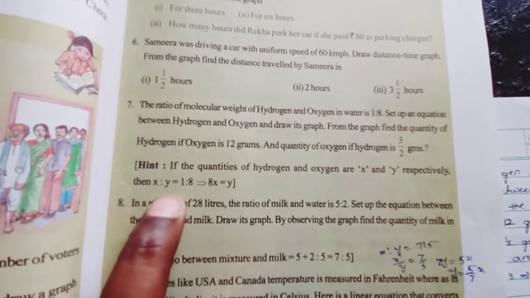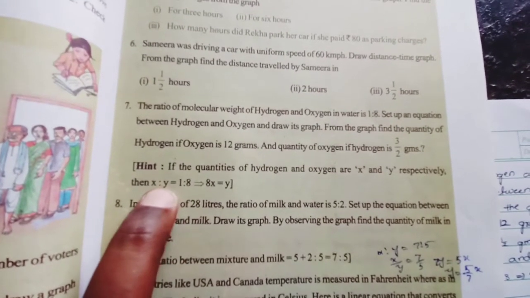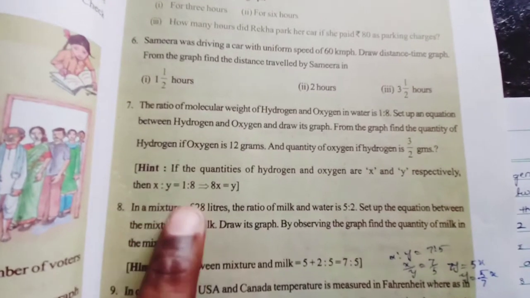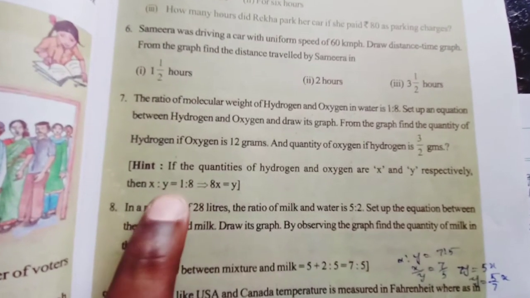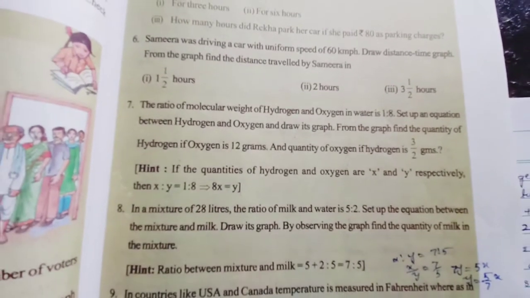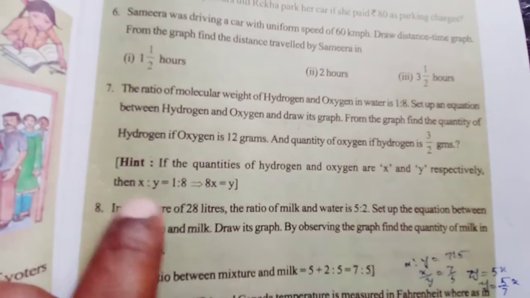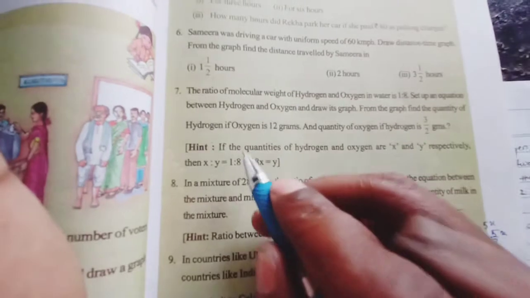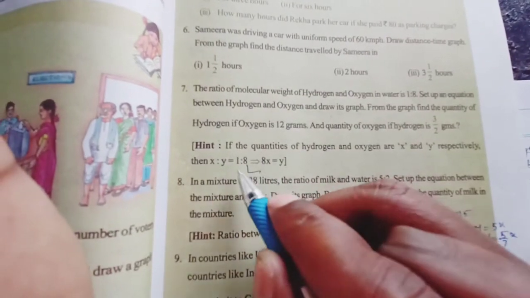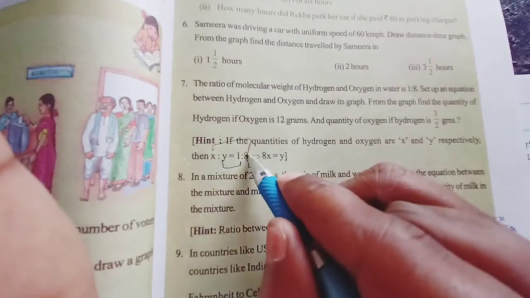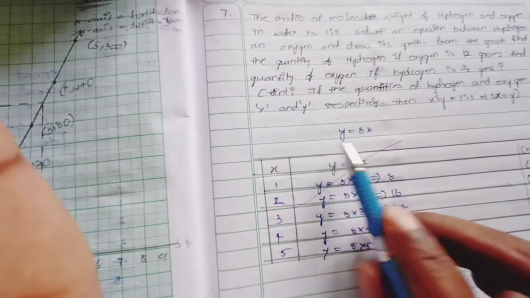If these two are x is to y, that means hydrogen we assume as x, oxygen we assume as y. x is to y equal to 1:8. These two are in proportion. Product of means equal to product of extremes. 1 into y is y, 8 into x is 8x. So 8x equal to y, or y equal to 8x.